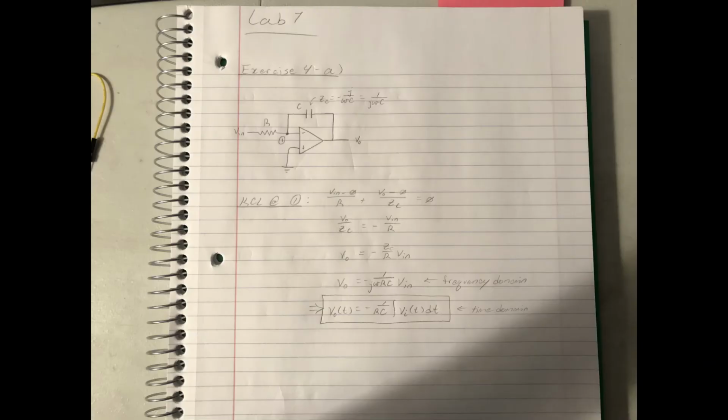Here's my derivation for exercise 4a. I simply did KCL at the inverting input, and I got V out is equal to negative V in over j omega RC in the frequency domain, or in the time domain, V out of t is equal to negative 1 over RC times the integral of V in of t dt.